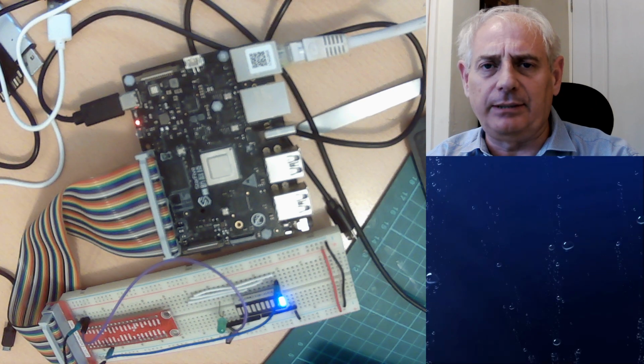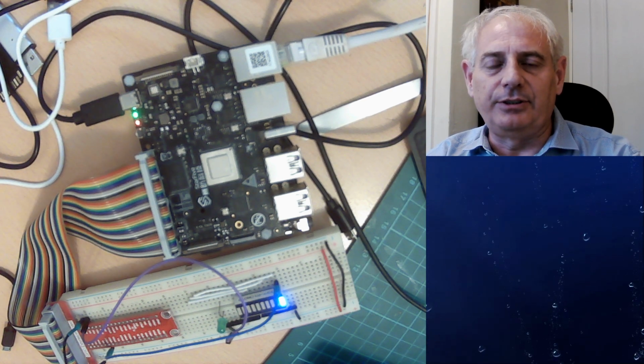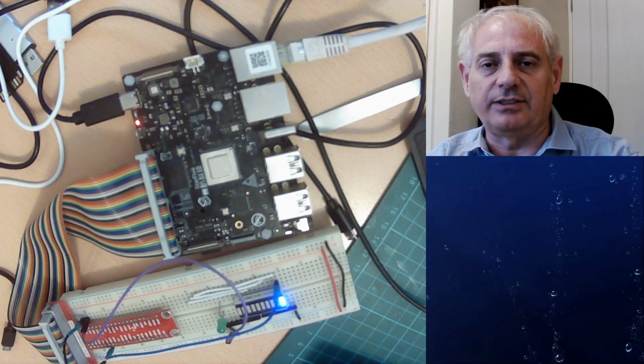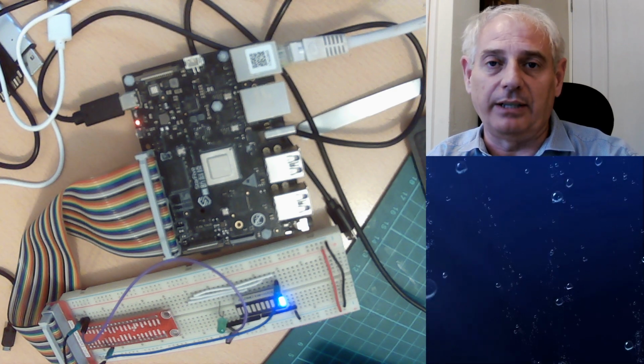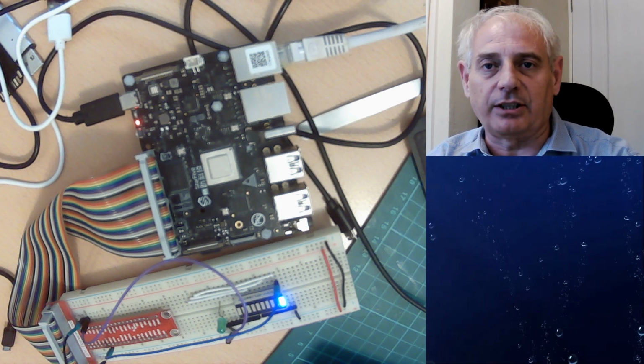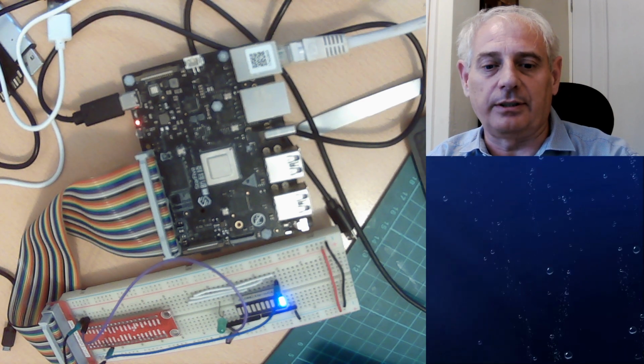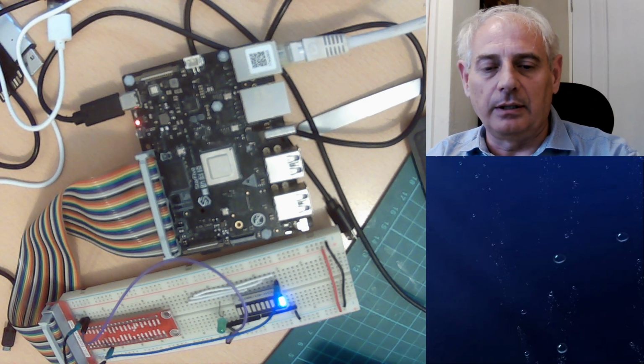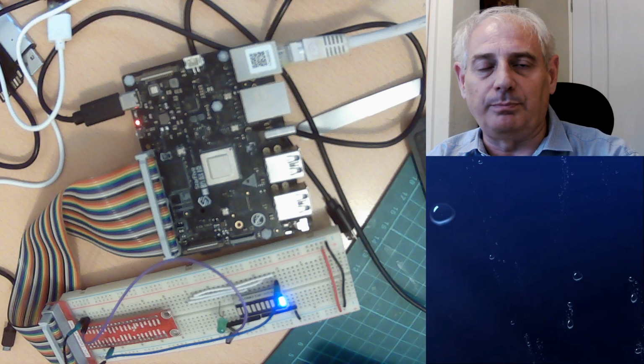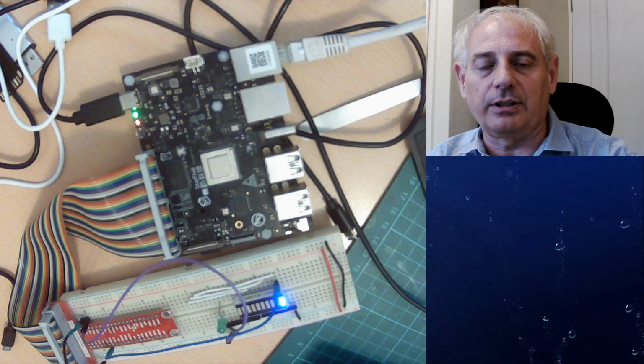But I'm really struggling to get GPIO working with this thing in assembly, or in fact even in Python. I can't get the Python to work. The GPIO library just does not work for this. It doesn't build.